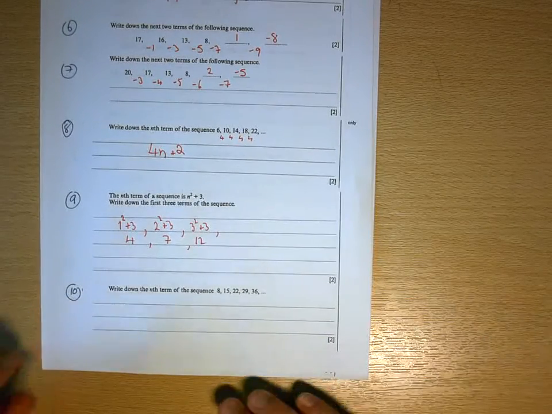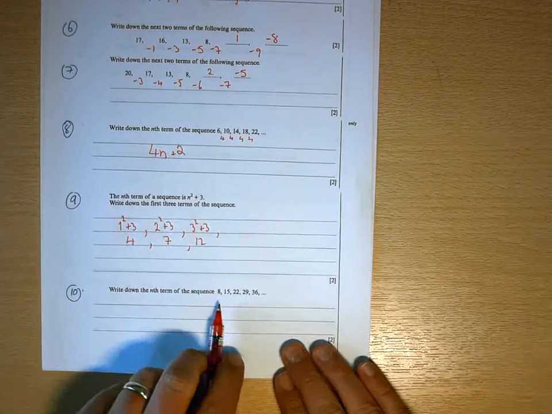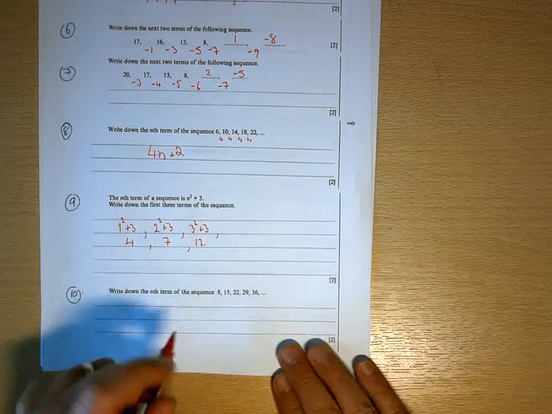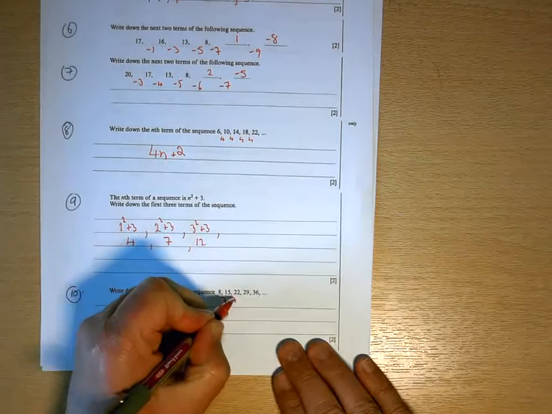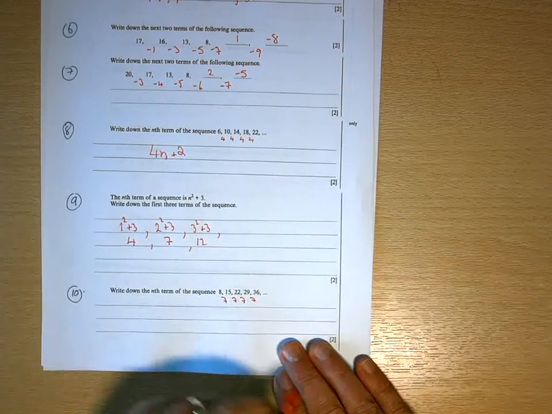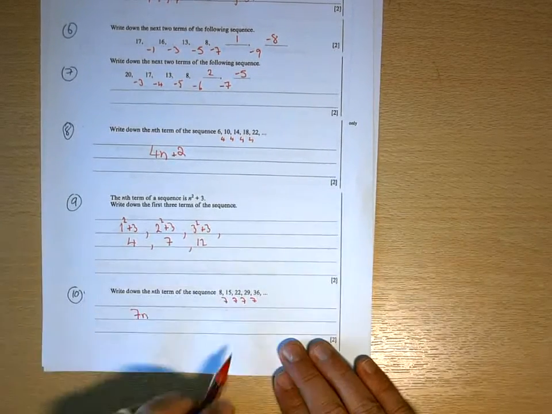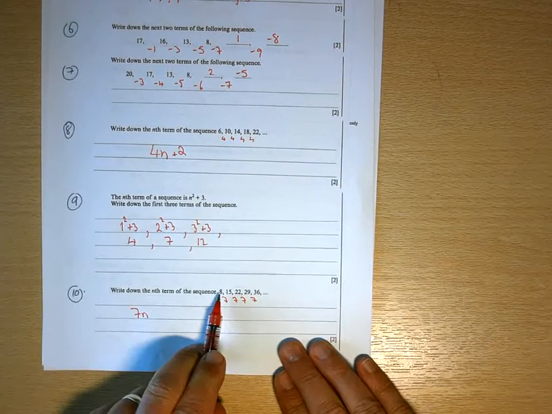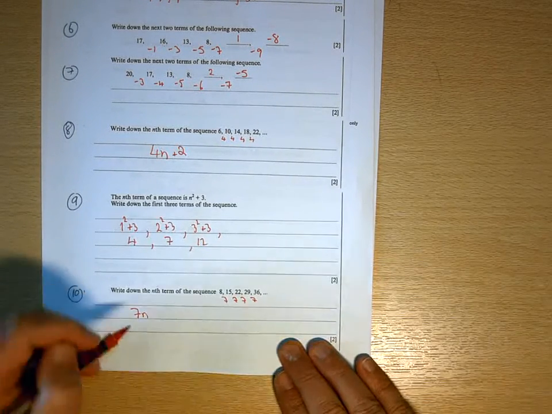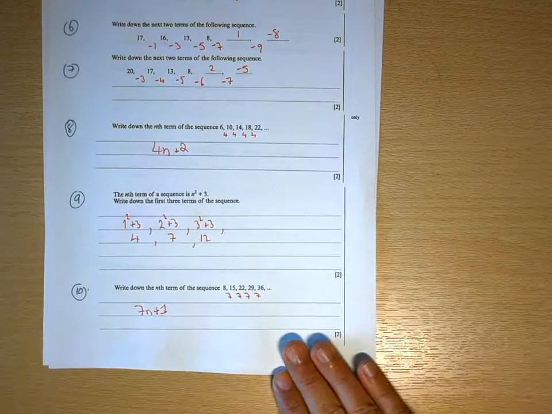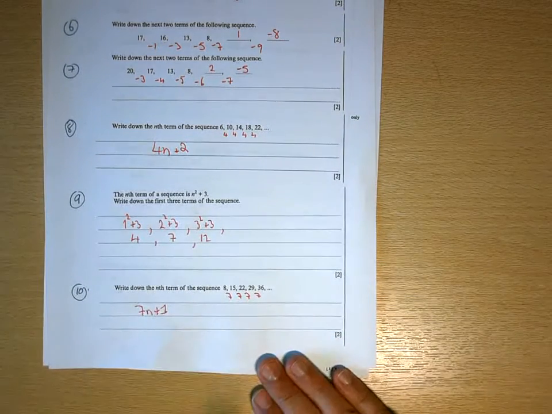And the final question is another nth term. So let's take a look what this one is going up in. It's going up in 7s. So it's a 7n rule. Is the first term 7? No, it's 8. What have I got to do to 7 to make 8? I've got to add 1. So the nth term rule will be 7n add 1.